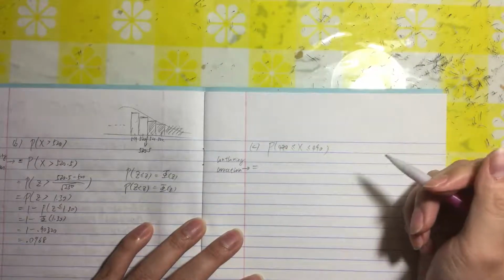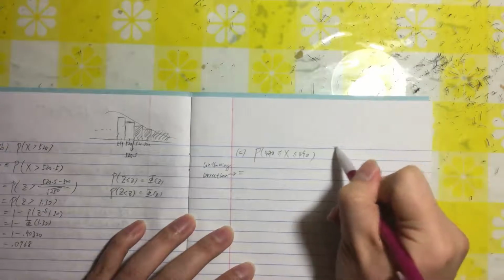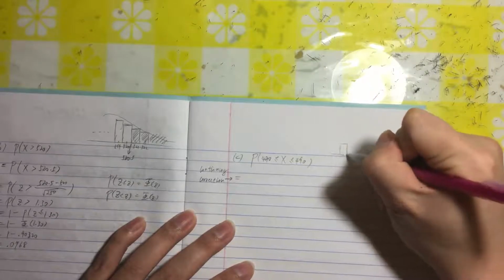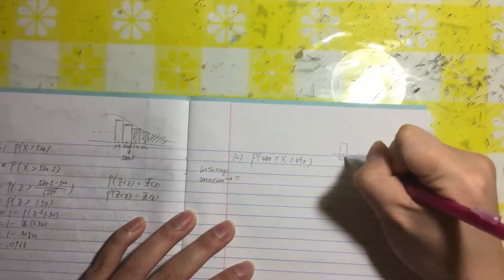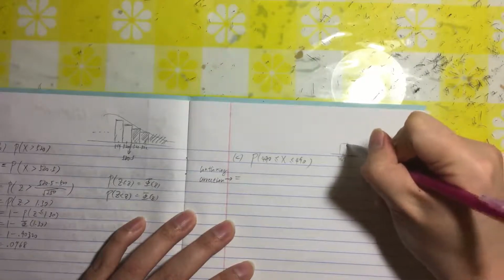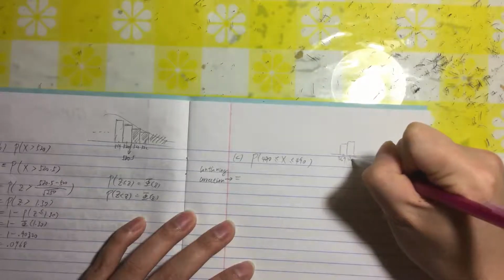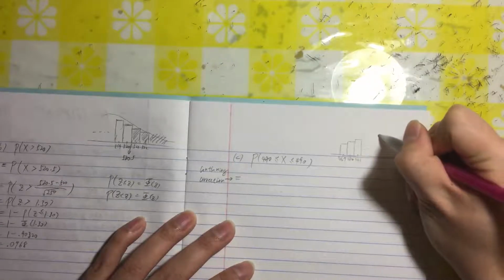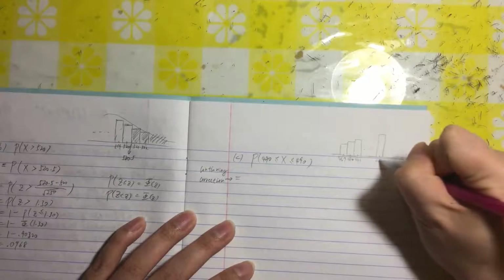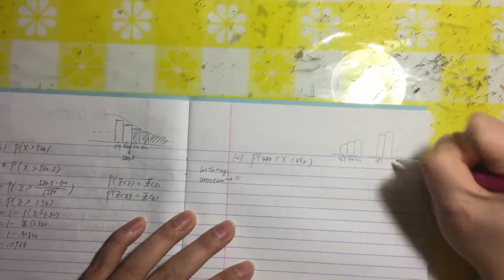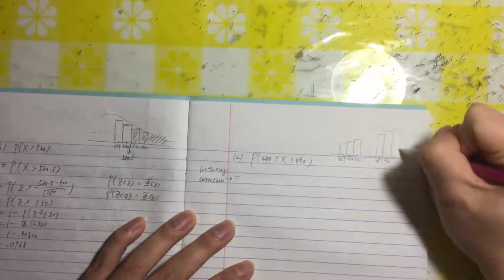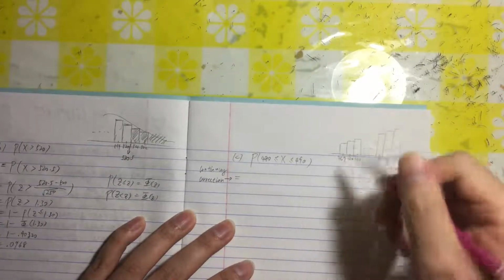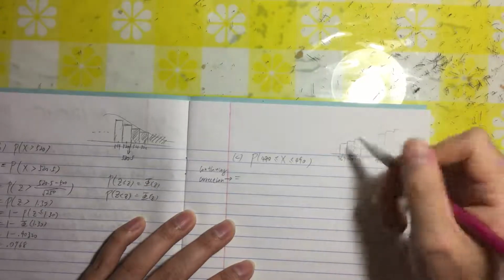If I apply continuity correction, what do we get here? Let's draw some bars. Suppose that's 469, a probability for S is 469. That's 470, that's 471, and so on. That's 489, that's 490, that's 491. We're looking for the probability that S is between 470 and 490 inclusively. Inclusively means we include 470 and 490.